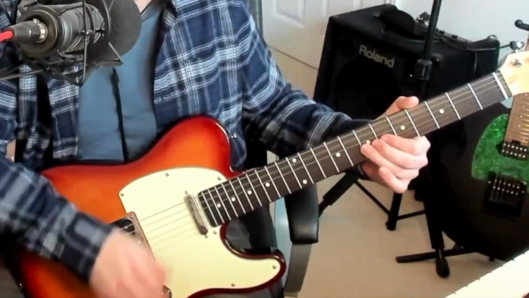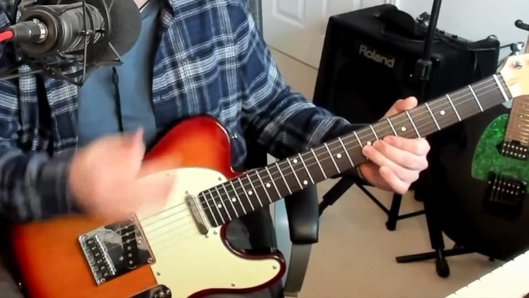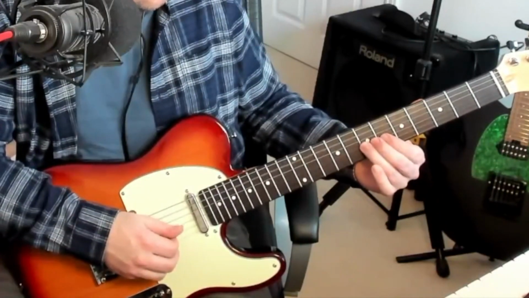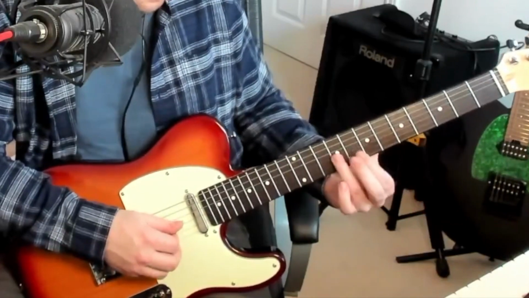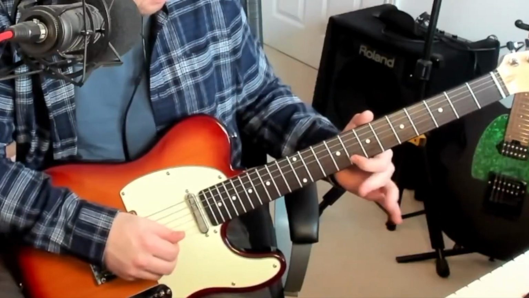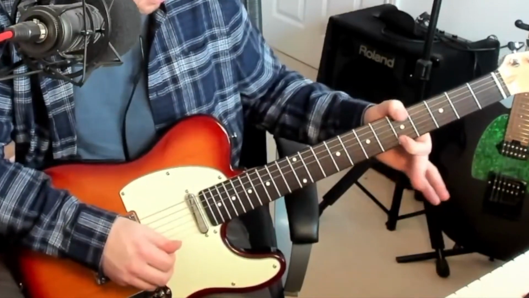The only note that sounds incomplete, or like it wants to go somewhere else. Then the 5th, which we've been playing here mostly, and then the 7, which we've been playing here, and back to the root note.